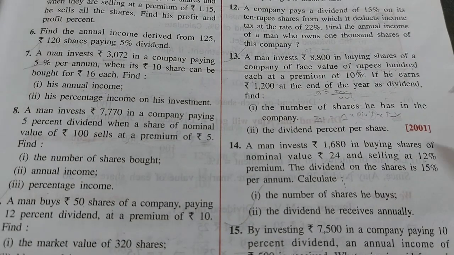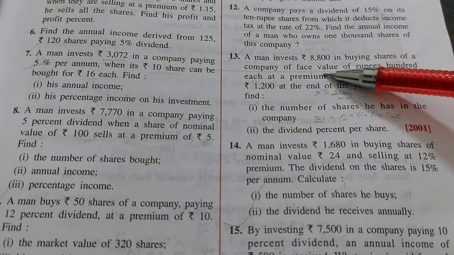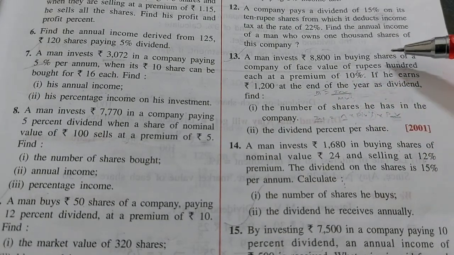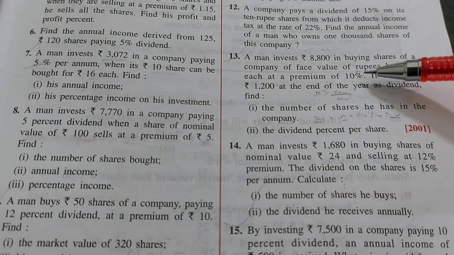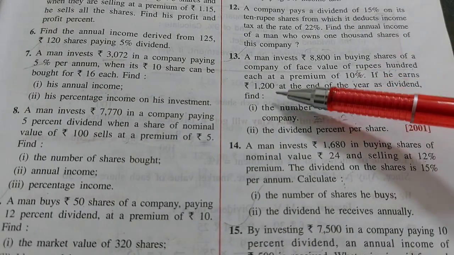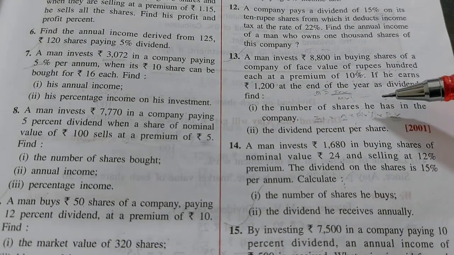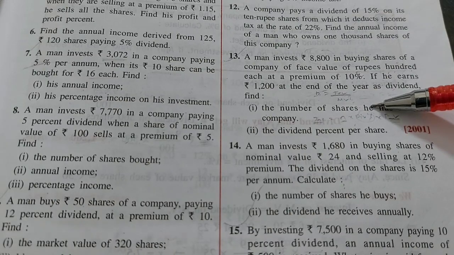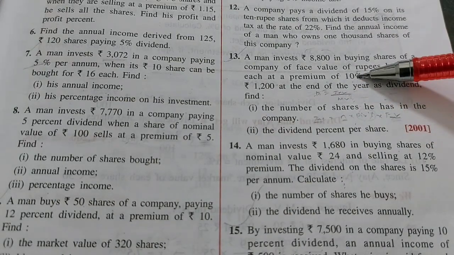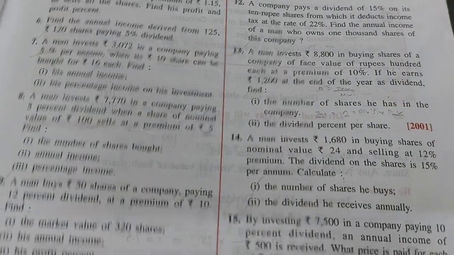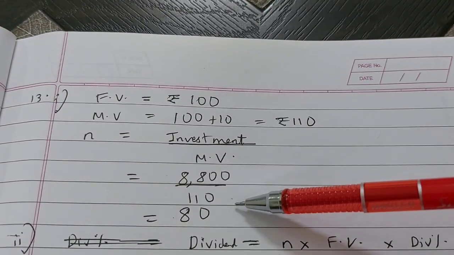13th, a man invests rupees 8,800 in buying shares of a company. Okay, that's the investment. Face value is 100 rupees. Premium of 10%, so market value will be rupees 110. He earns this much as the dividend. What is the number of shares he has in the company? Well, we have the total investment and we have the market value, so we can get the number of shares like that. Because number of shares is the investment upon market value. So he had 80 shares.